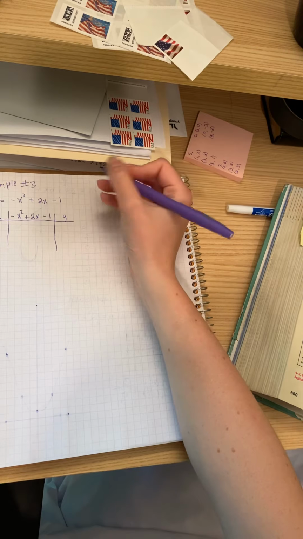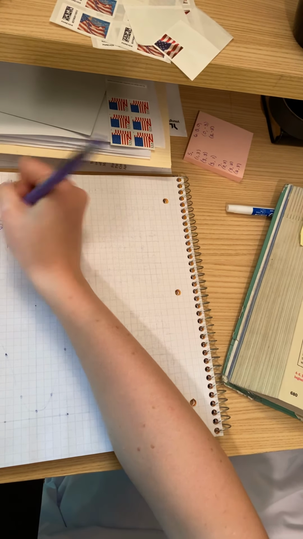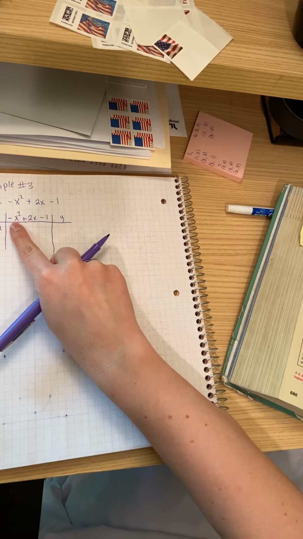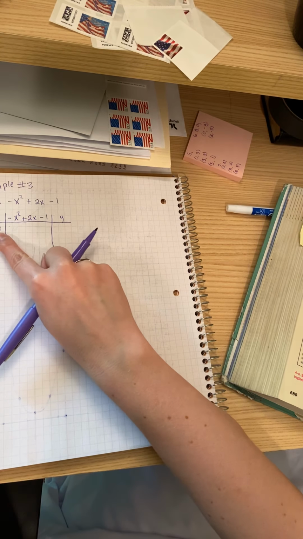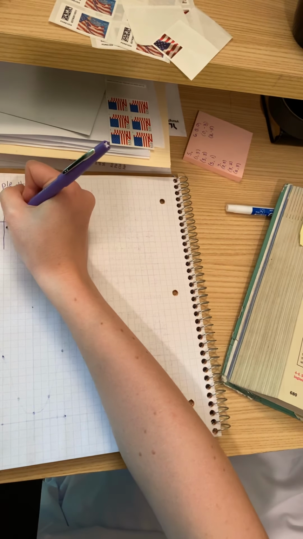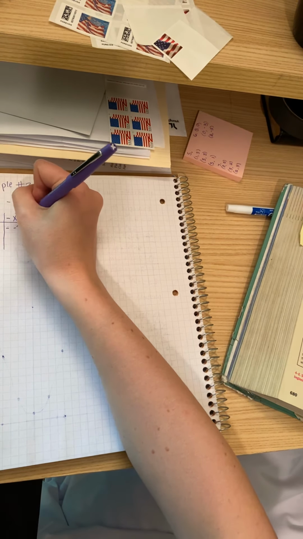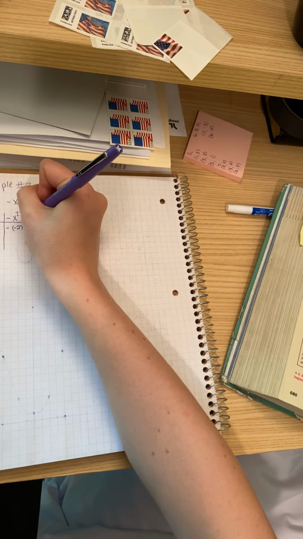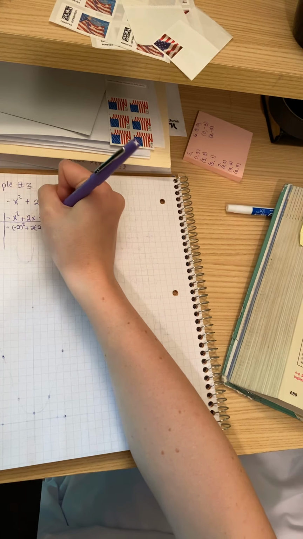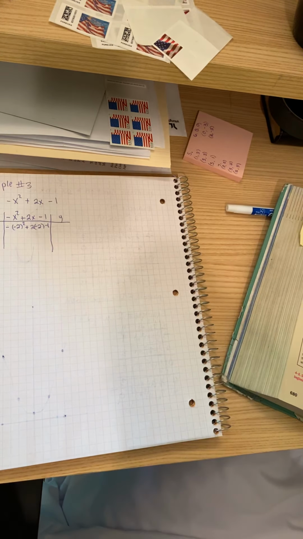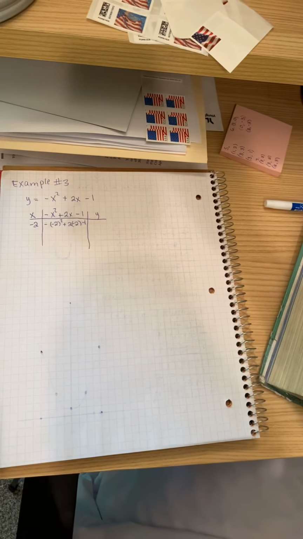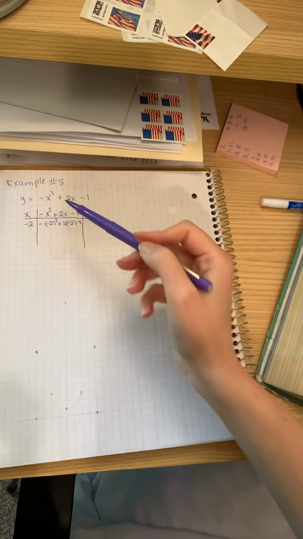All right, so starting with -2. When x is -2, and now this is super important, this negative sign exists before we do anything to our x values, so we have to include it. We have -(-2) squared plus 2 times -2 minus 1. This problem is tricky because of all of your sign work, and you just have to be super careful to follow your signs.